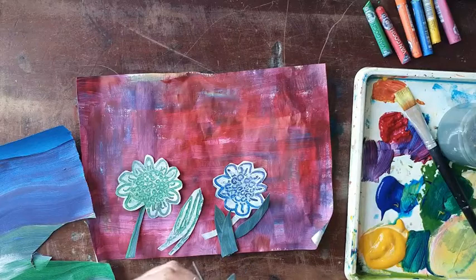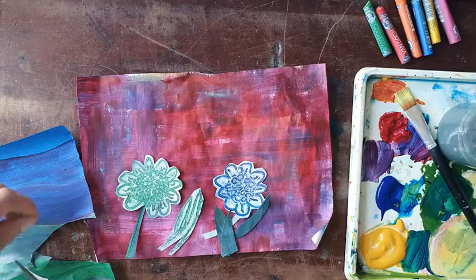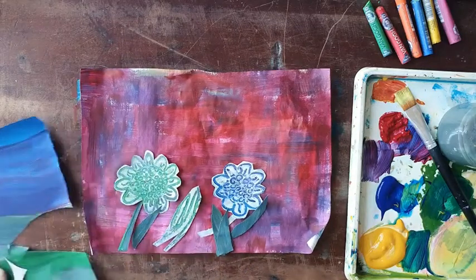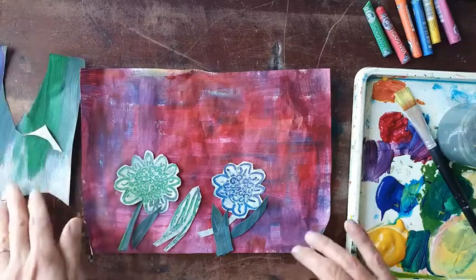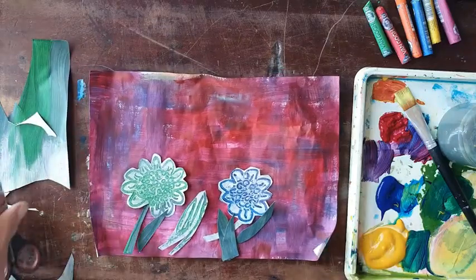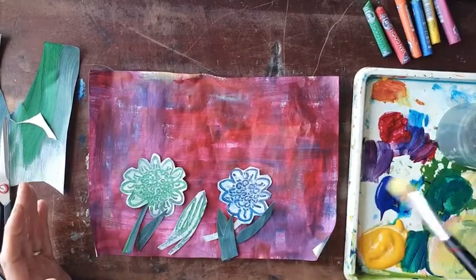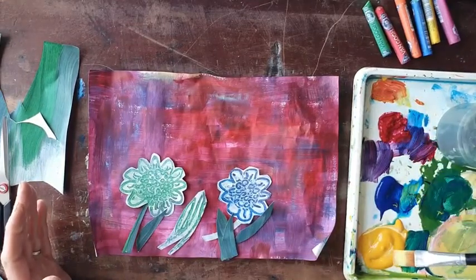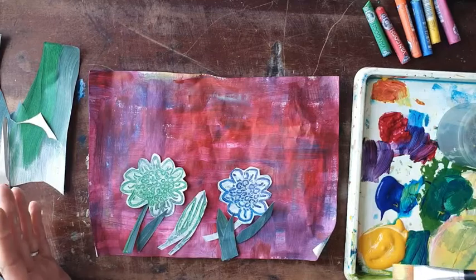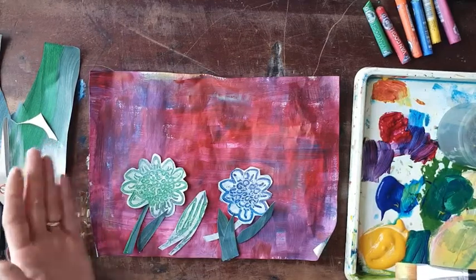Okay, so it may seem like we haven't covered very much, but actually in just these few moments we've talked about primary colours. So we've talked about red, blue and yellow. We've talked about warm colours, which are the colours that got reds and yellows in.